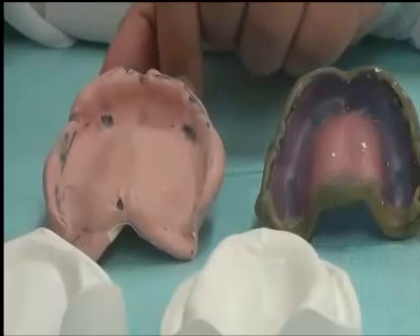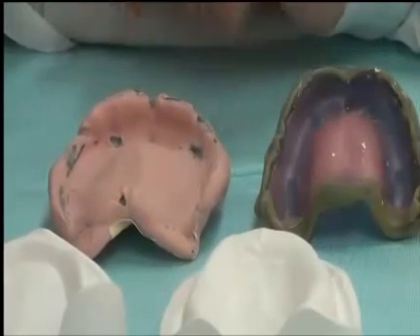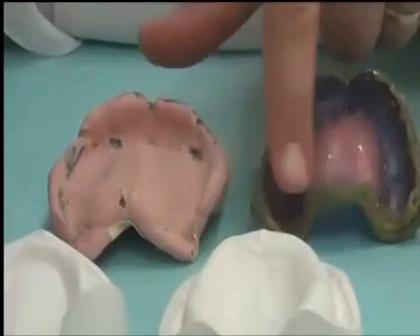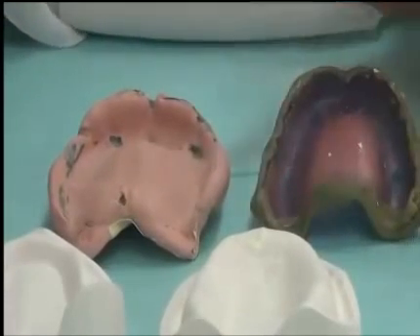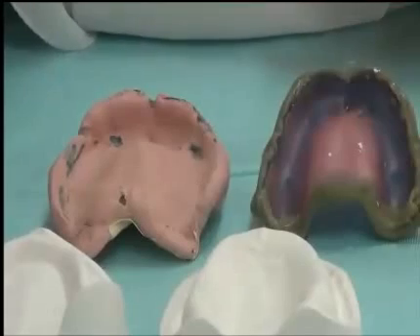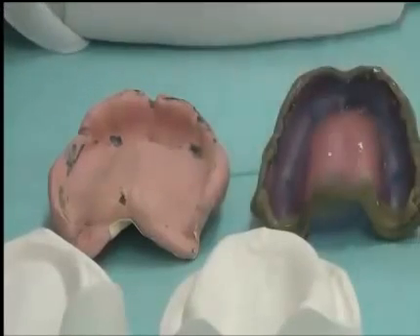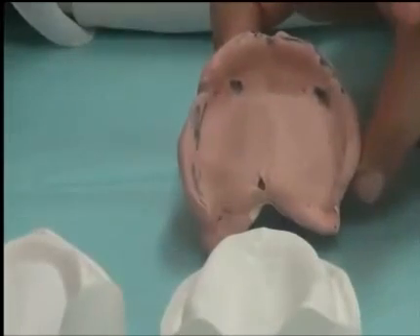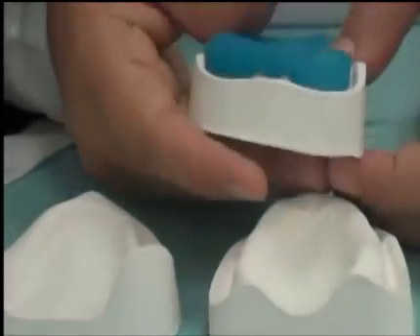So, to make this in an accurate and precise way, we do it in two steps, where we add to the borders what we call green stick material, and after we have finalized all of the border molding, which we'll be talking about next video, and we remove the wax, we're going to take an impression using zinc oxide gel.